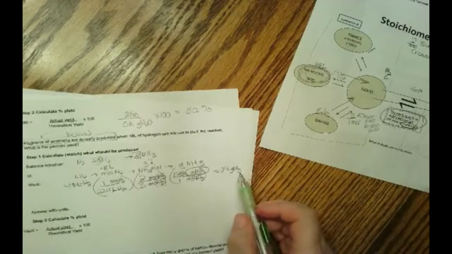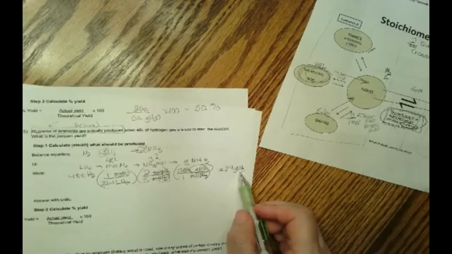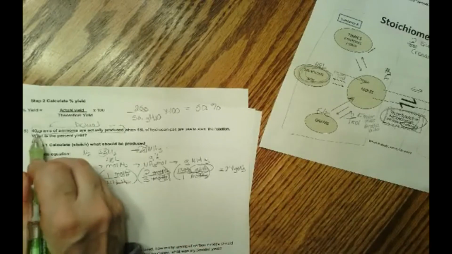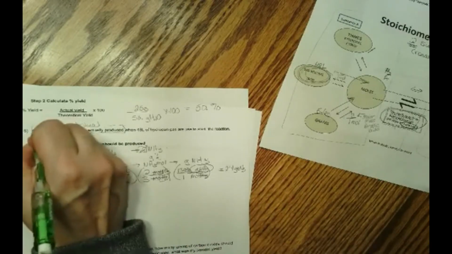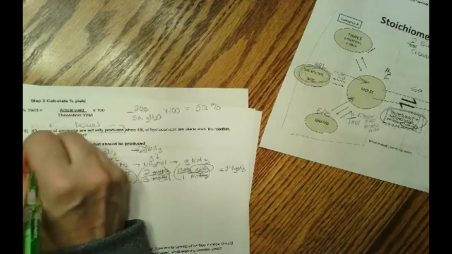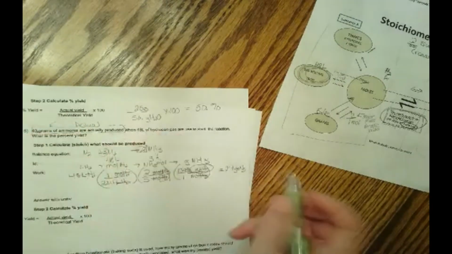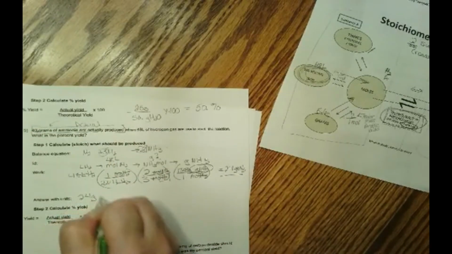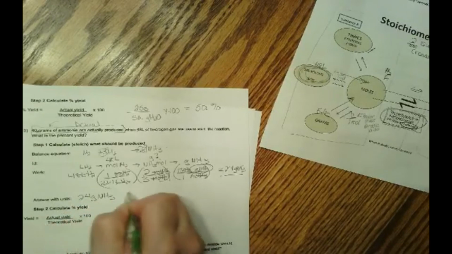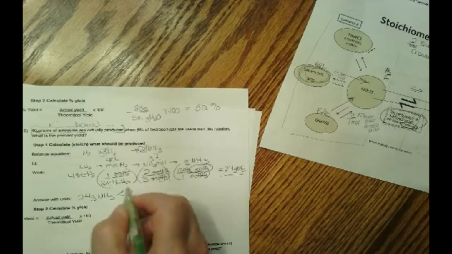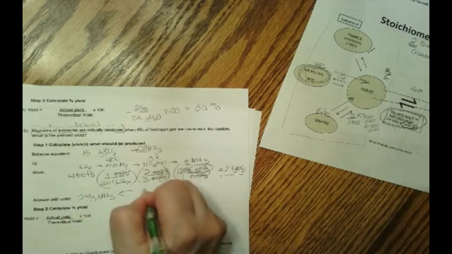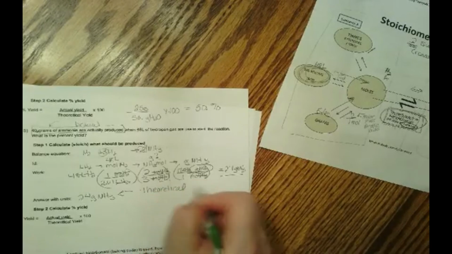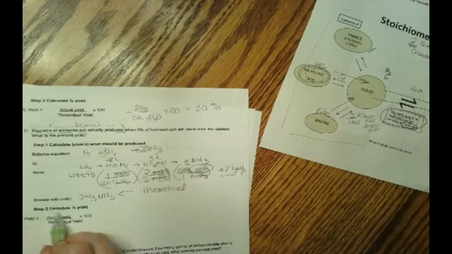So you should have gotten 24 grams of ammonia, 24.328, and so on. Here I put 40 grams. I should have put 24 with parentheses. I always want 2 sig figs. So my answer with units is 24 grams of ammonia. And I calculated that. Since it didn't actually happen in a lab and it was calculated, that is my theoretical yield.